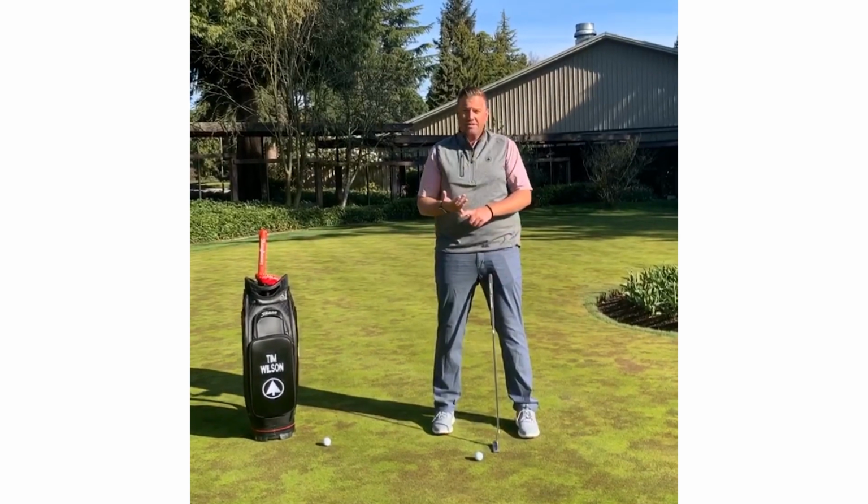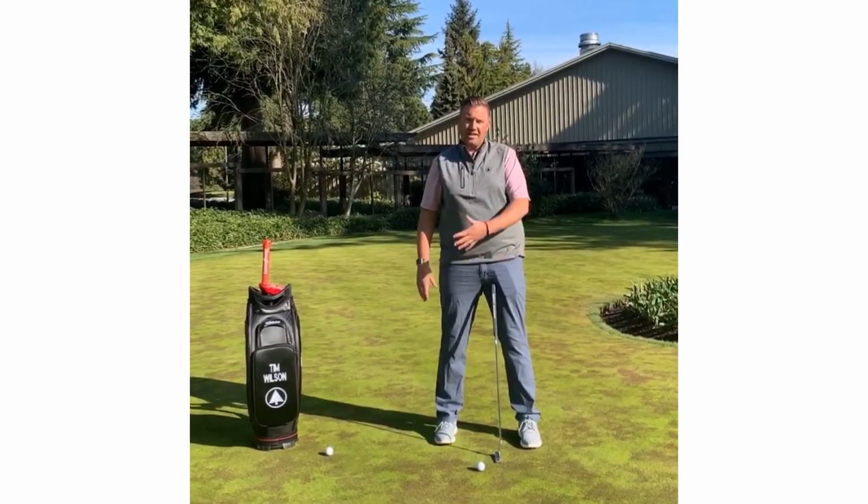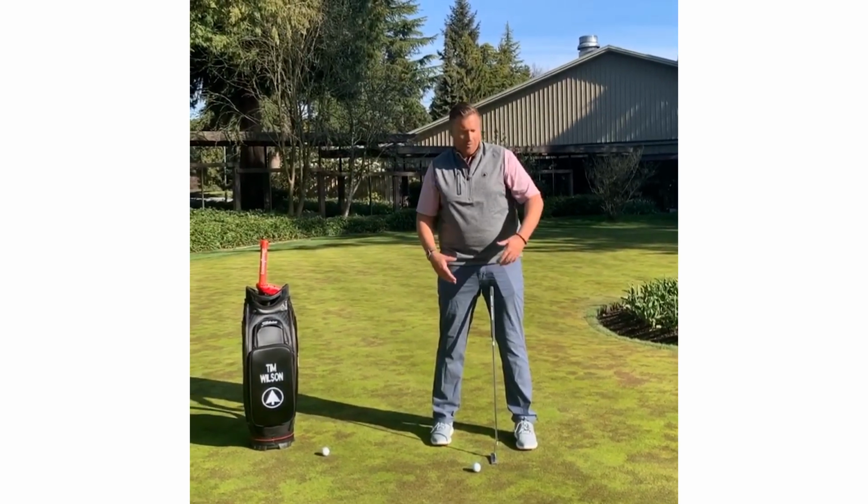Once I get my eyes in position, once I get my heels into the ground, and once I've got my head steady and I've got that nice little flow, we've built ourselves a pretty good and repeatable putting stroke, and now we can go roll some putts.